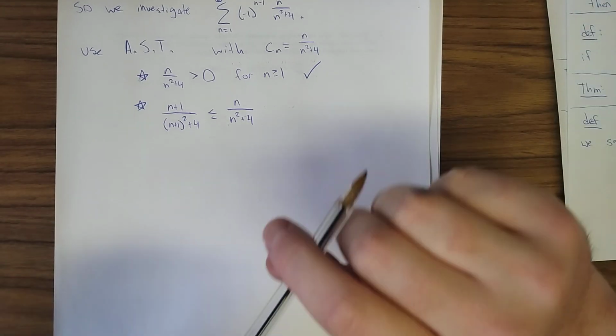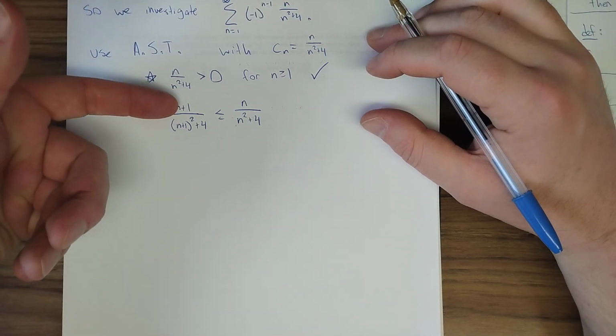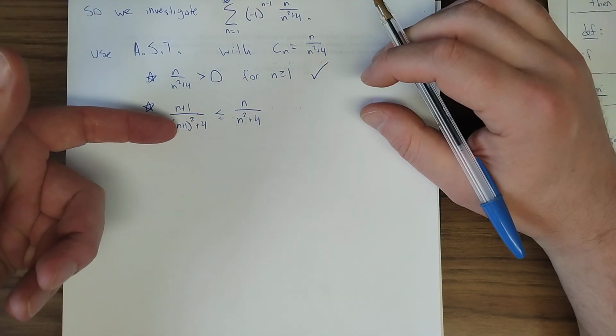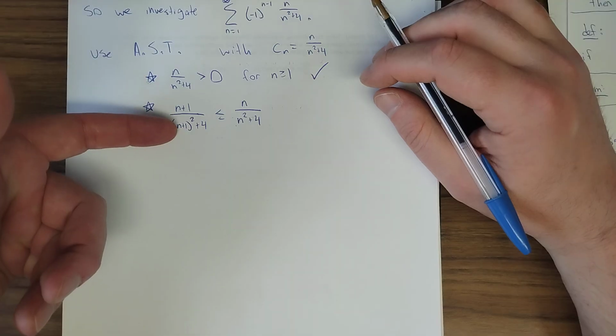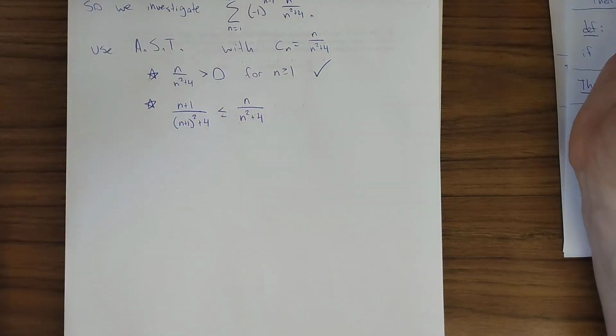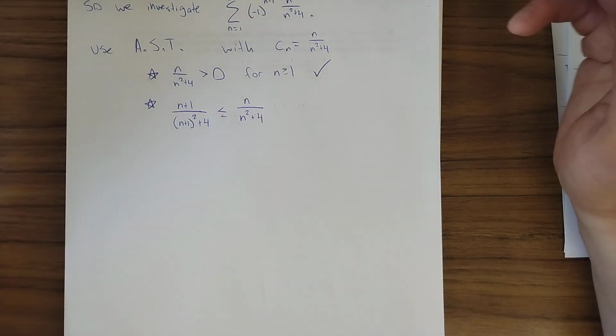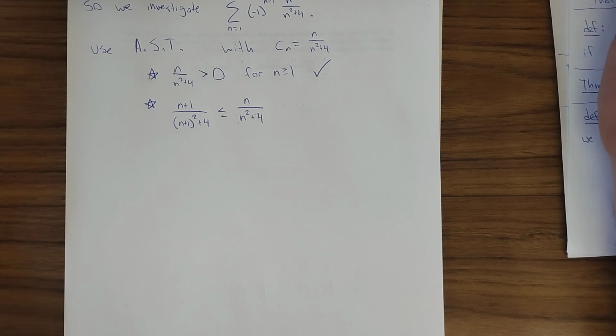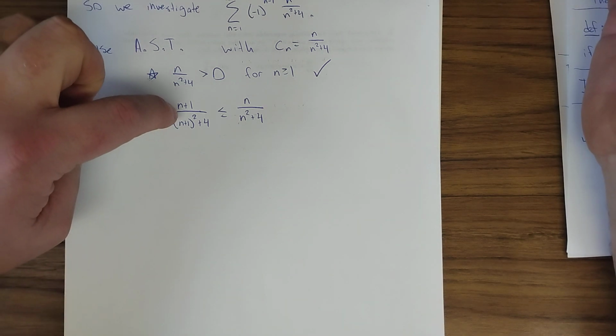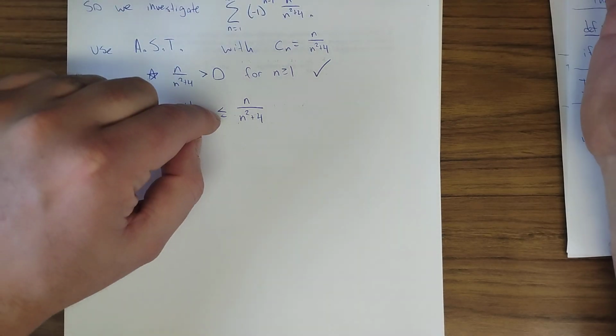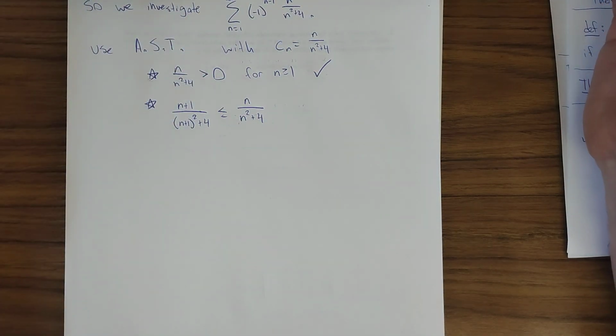But when I look at these two fractions, the top of this one is bigger, and the bottom is also bigger. And it's unclear what effect that has on the fraction. If I make both the top bigger and the bottom bigger, then it depends how much bigger I'm making the top and how much bigger I'm making the bottom. It's unclear whether the resulting fraction ends up being less than or equal to the original or not. So we're going to have to do something here.